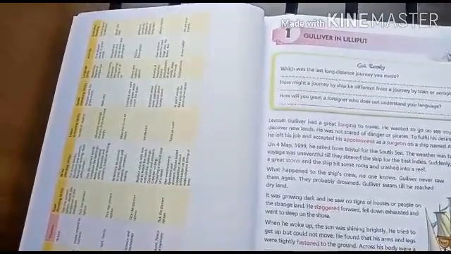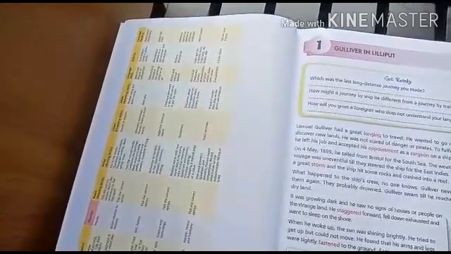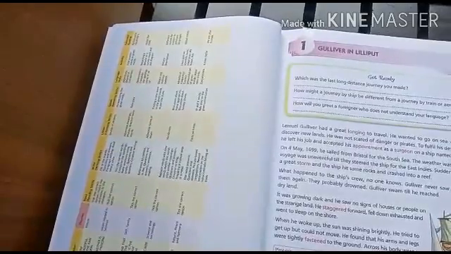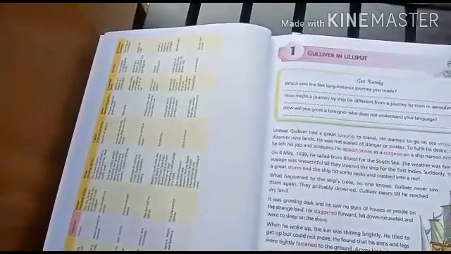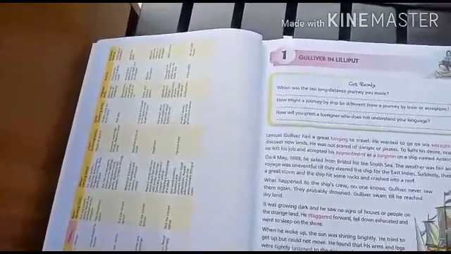This story is included in 4 books because Gulliver traveled to 4 different islands. His first travel was Lilliput, second Brobdingnag, third Laputa, and the fourth and his last travel was Houyhnhnms. But in our course, we just read about his first travel, Gulliver and Lilliput. First, you watch this video, the story about Gulliver. Then we will read this lesson.